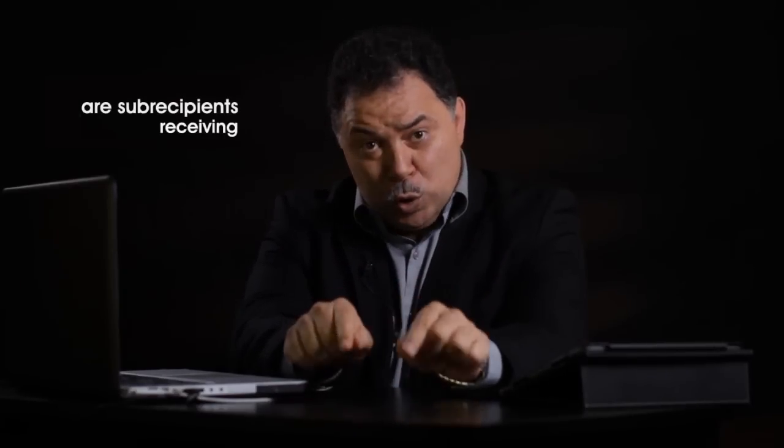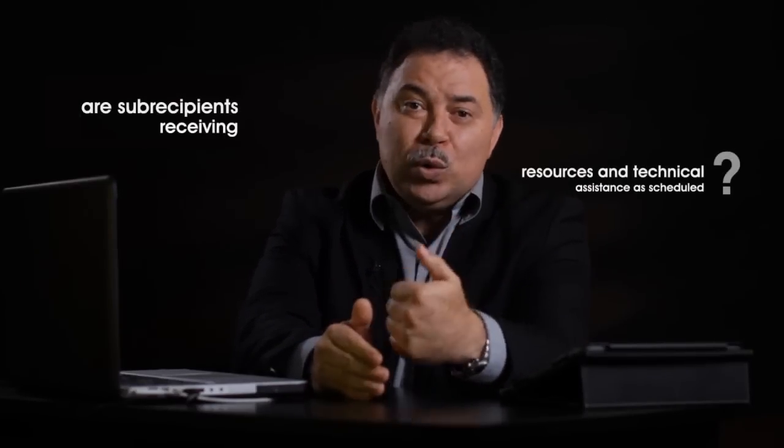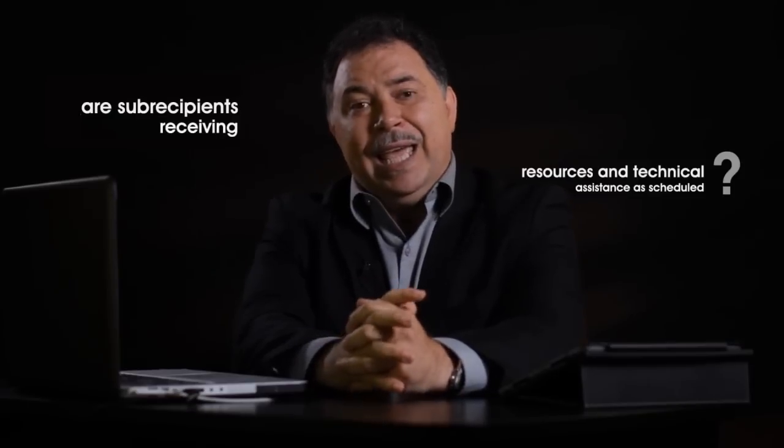A third question that the dashboard facilitates is the knowledge of whether the subrecipients are acquiring the resources and technical assistance that were laid out in the project plans.